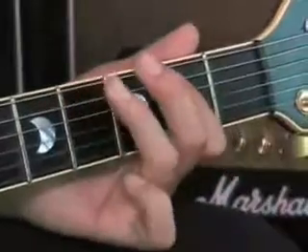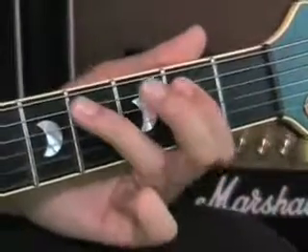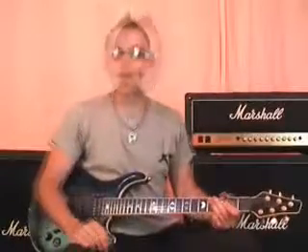And do that over and over again and build the speed, and that's all I want you to do at this stage for the minute. And in the meantime, if you want to go on the internet and look for other tab, and have a go at learning any songs that you can find on the internet, then by all means go and do that. I want you to progress as quickly as possible.